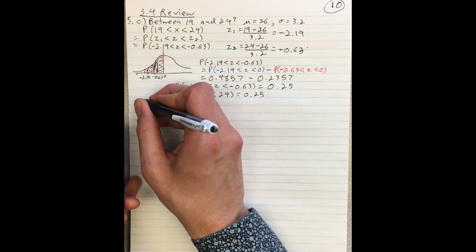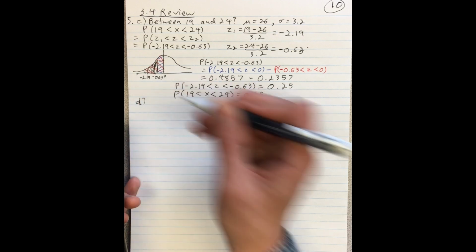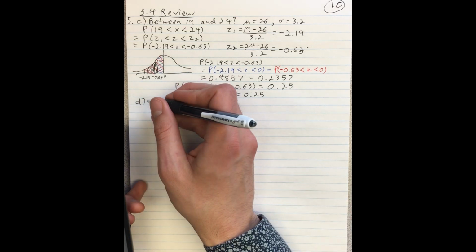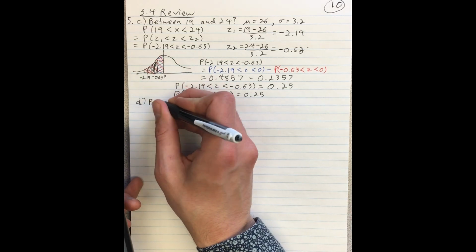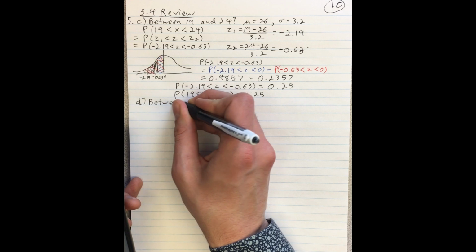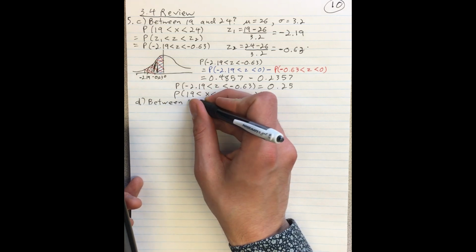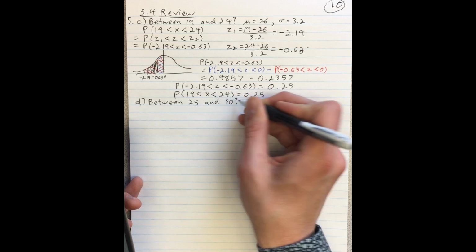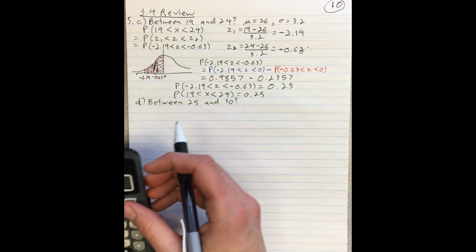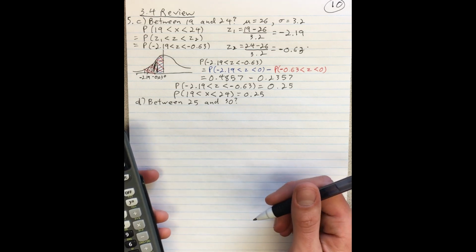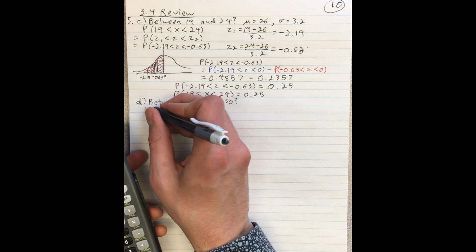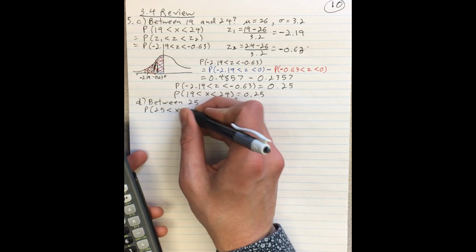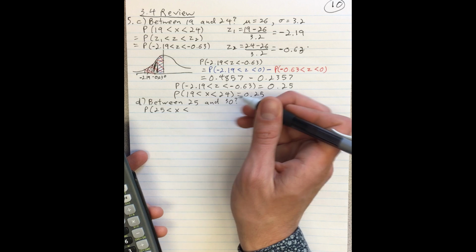Okay, so it looks like most of the drunk drivers are between 25 and 30. So let's figure that out. That's kind of my guess, but the last question happens to resolve that question for us. Between 25 and 30. Okay, so between 25 and 30, same thing. Probability that we're between 25 and 30.